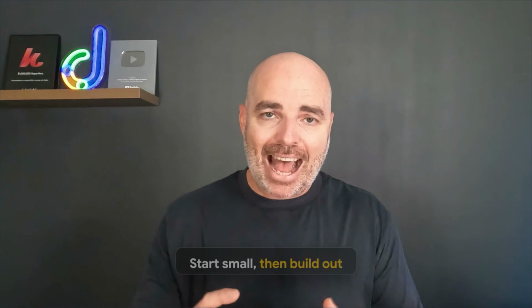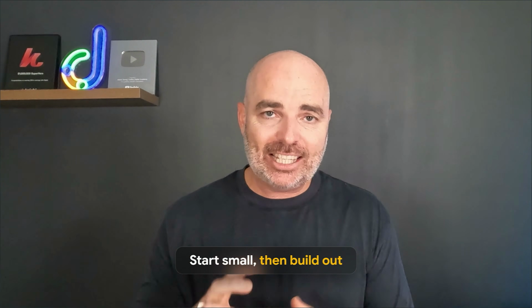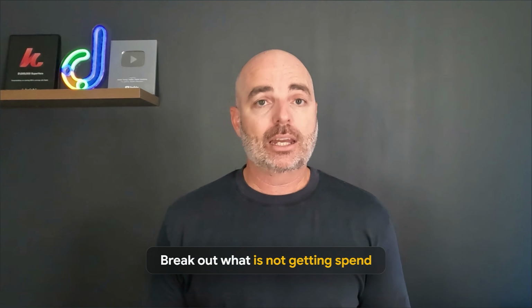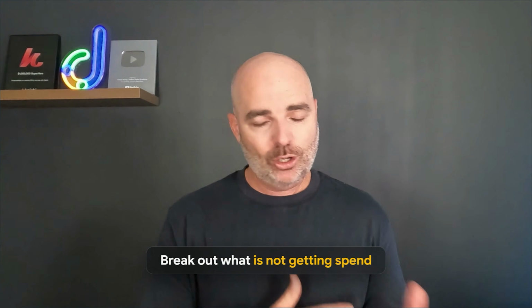And this leads me to the third point, that what I'd really recommend when you're looking at your account structure is to start small and then build out. So where possible, start with the least amount of campaigns and then slowly start to build them out as the need arises. And the main example being if you start to see one product or service is just not getting the same amount of spend, you can then break that out into a different campaign. The benefit being that if you are already using smart bidding in your account, you can start that secondary campaign straight away on maximize conversions or maximize conversion value.